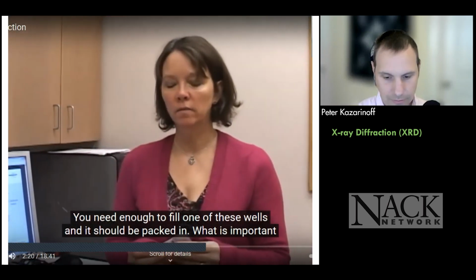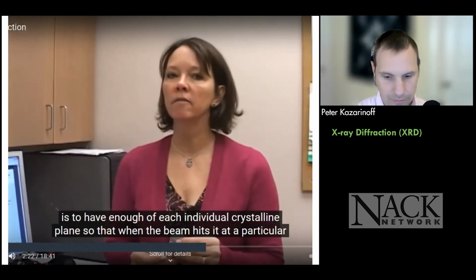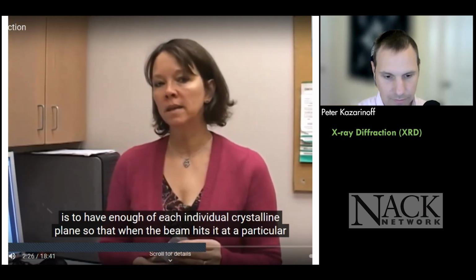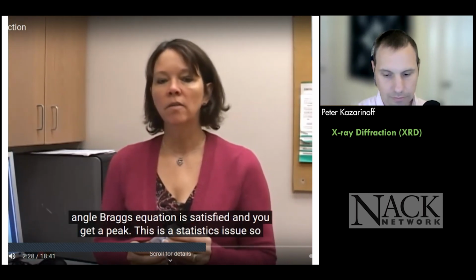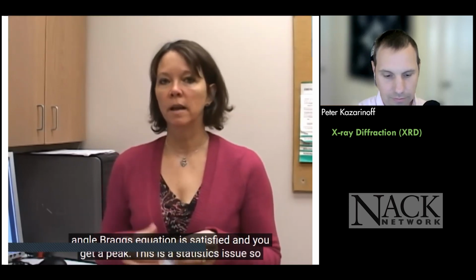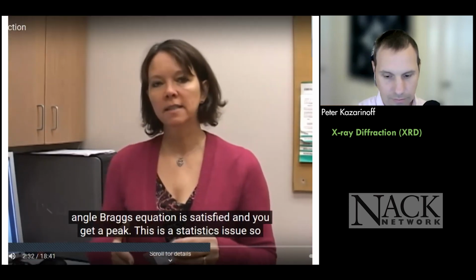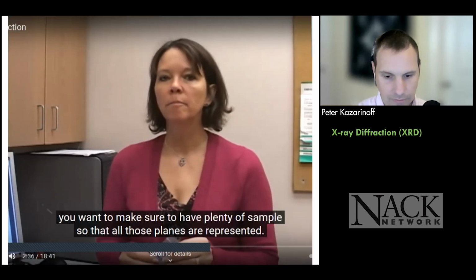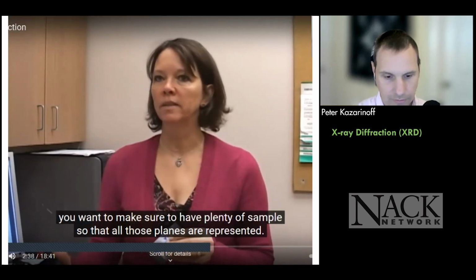And what is important is to have enough of each individual crystallite plane so that when the beam hits it at a particular angle, Bragg's equation is satisfied and you get a peak. This is sort of a statistics issue, and so you want to make sure you have plenty of sample so that all those planes are represented.